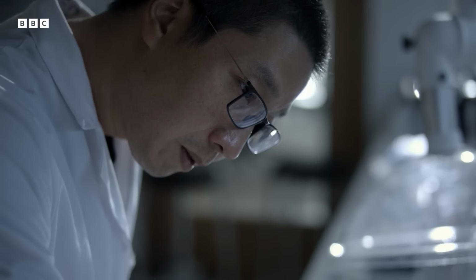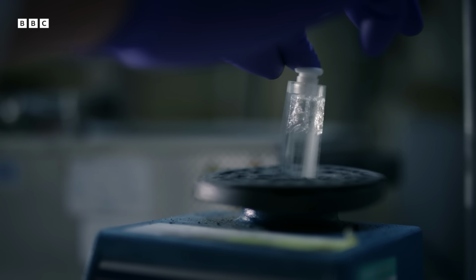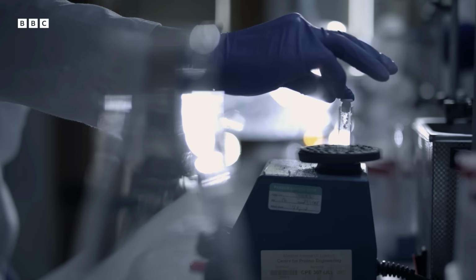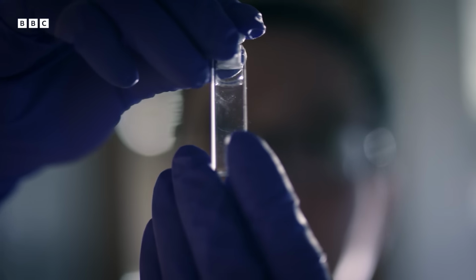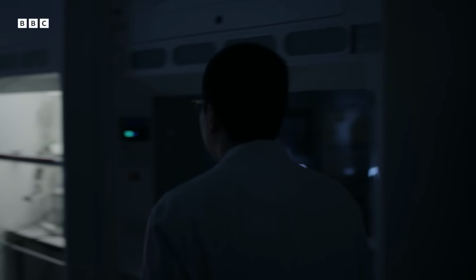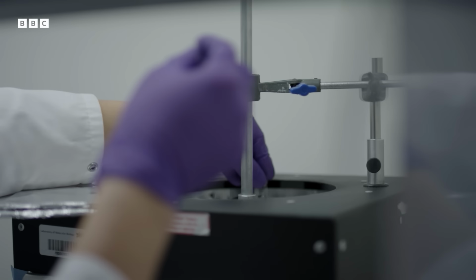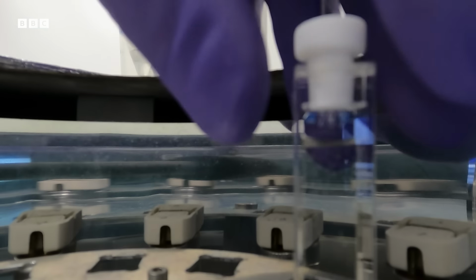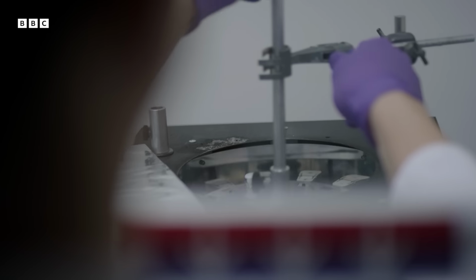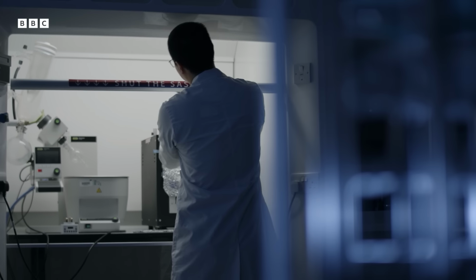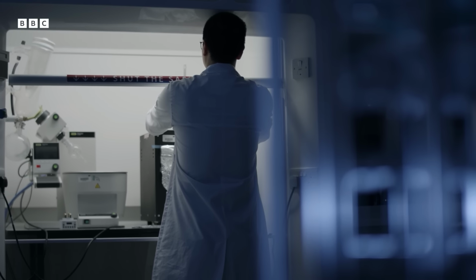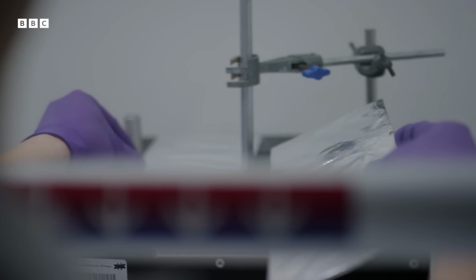Mixing the cyanide isn't enough. It then has to be exposed to the conditions of early Earth. I'm going to put this in the solar simulator. This machine just simulates the early Earth conditions. Levels of UV light were much higher back then. UV light is the energy to drive the reaction. And it's free energy from the sun. And we're going to use it.